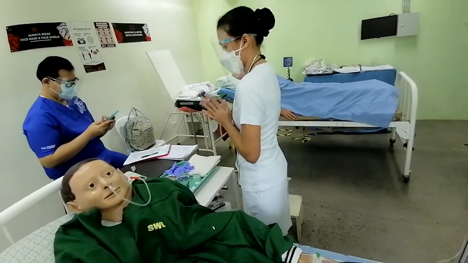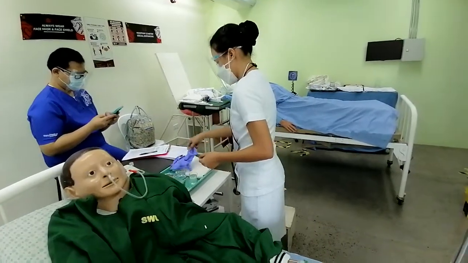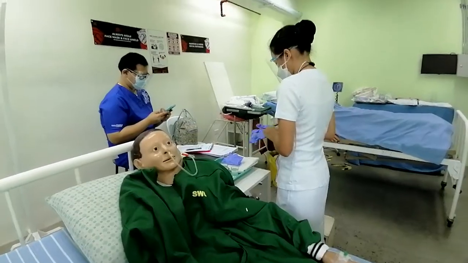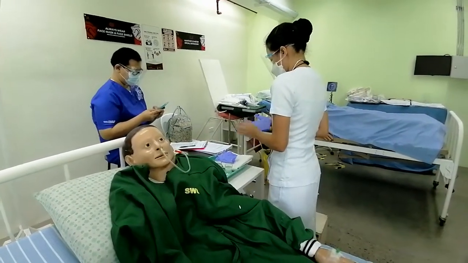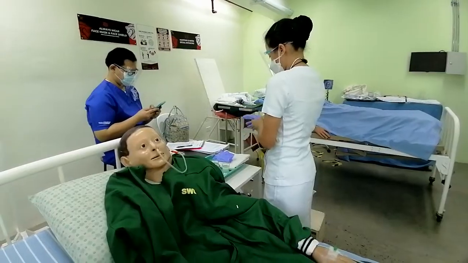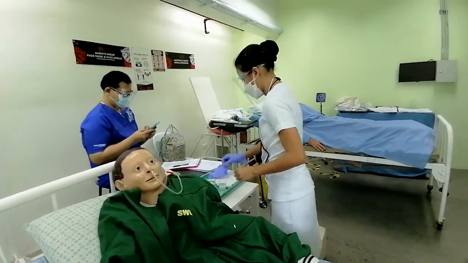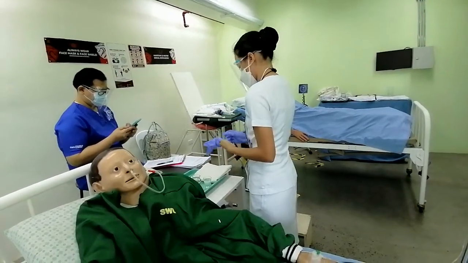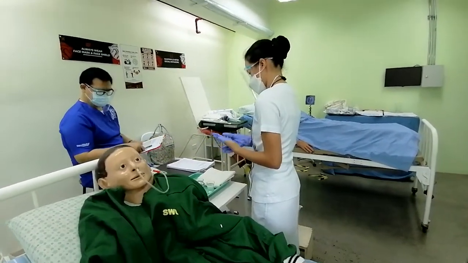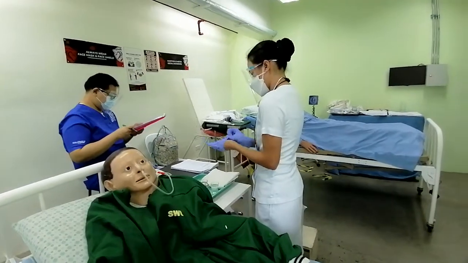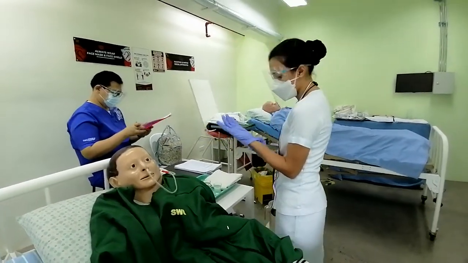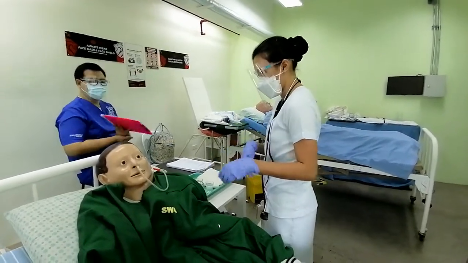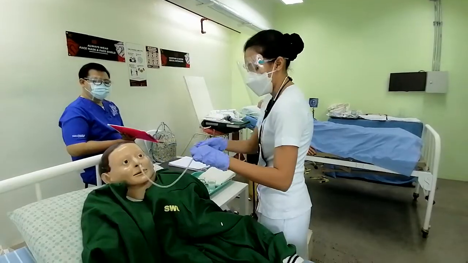So, assuming I'm done hand washing. Then after which, I will go to the patient and check for the placement of the tube, just like what I did earlier.